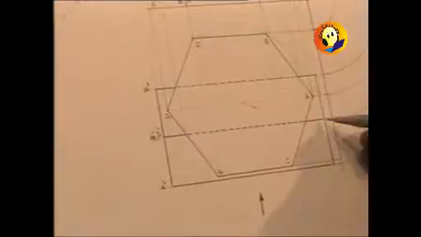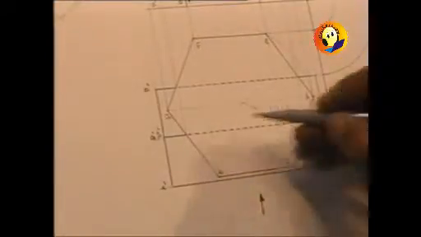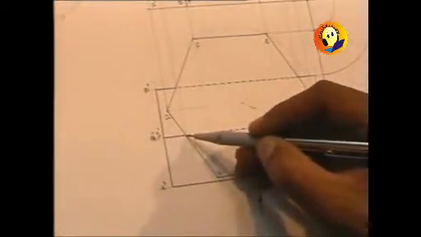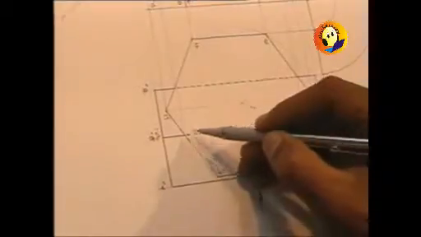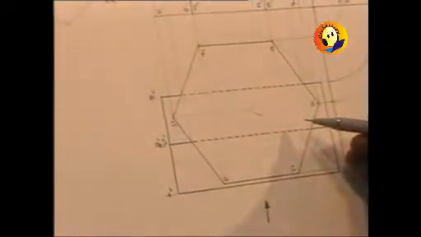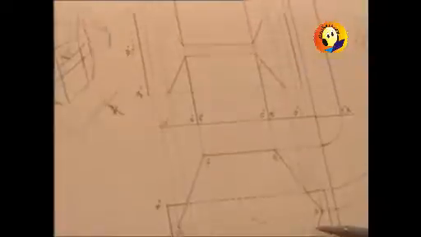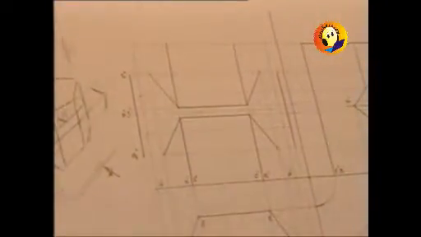So generators Q and S will be fully present as full lines in the front view till this point, and afterwards they will be dotted. And so let us go back to the front view and show them in the same manner.